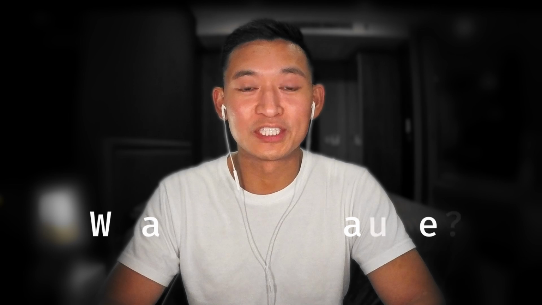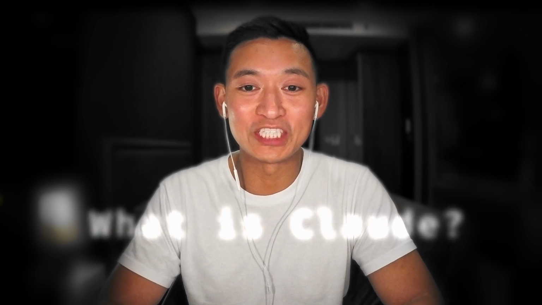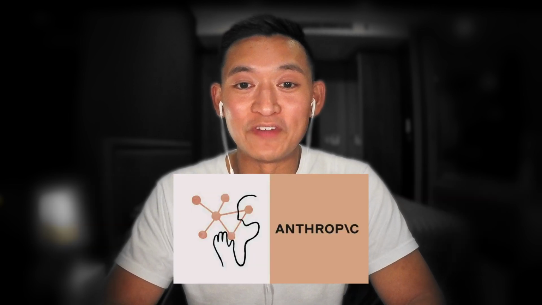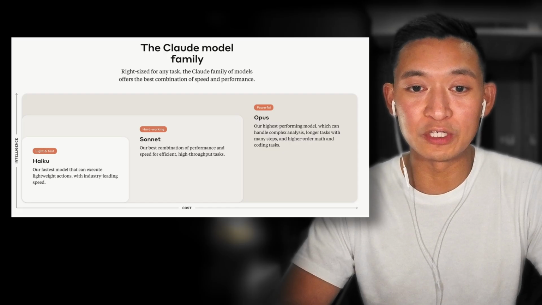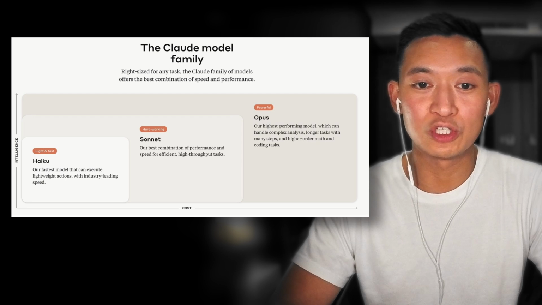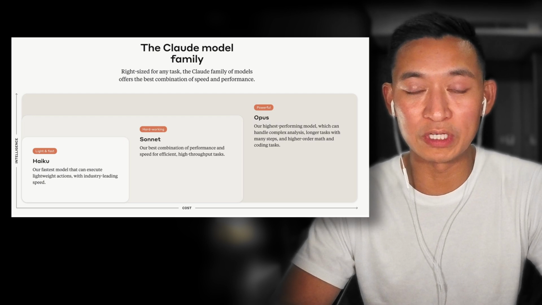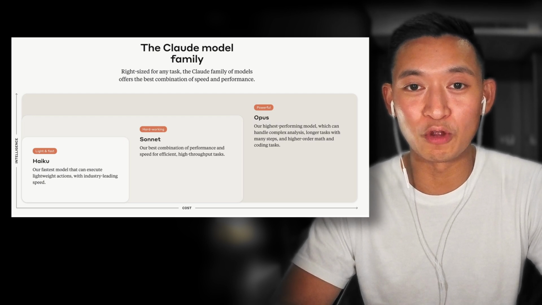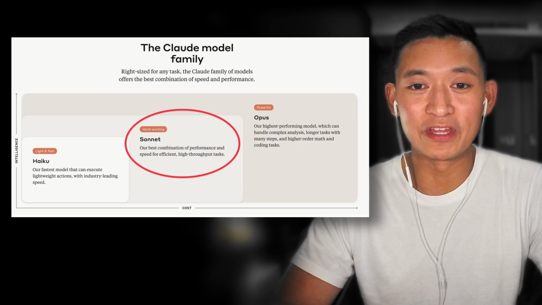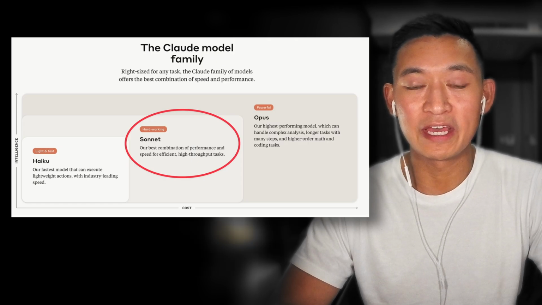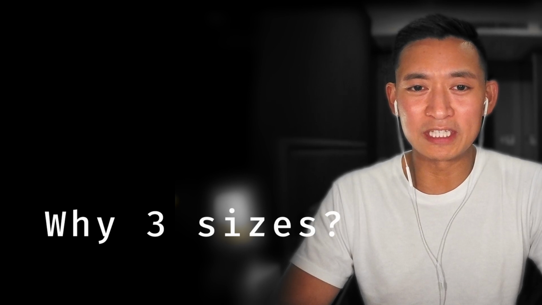So some context. What is Claude? Claude is a series of AI chatbots developed by Anthropic and available in 3 sizes to cater to different needs. So this chart over here is the original chart that they released to show the different relationships between the different models, but they recently broke that with their latest update on Sonnet. So what is Sonnet? Well, Sonnet is the medium-sized model, along with Haiku being the smallest one and Opus being the largest one. So why are there 3 sizes? And what's the significance of Sonnet being the medium-sized one?